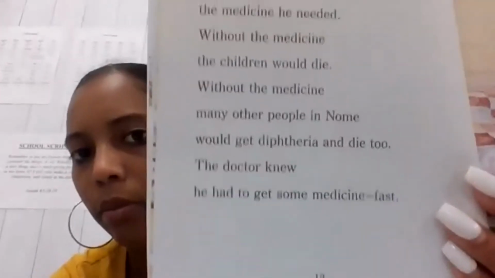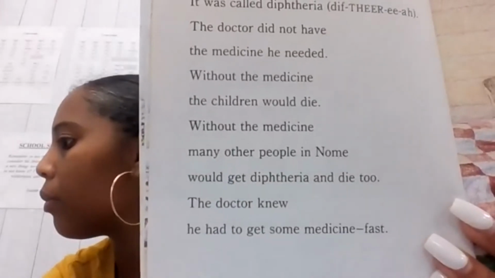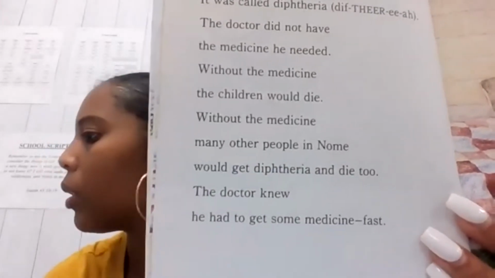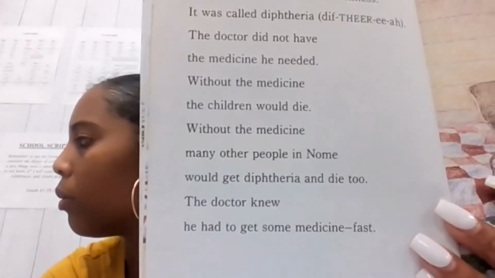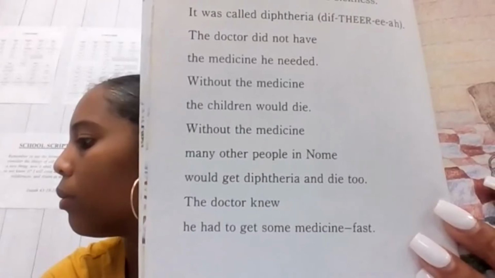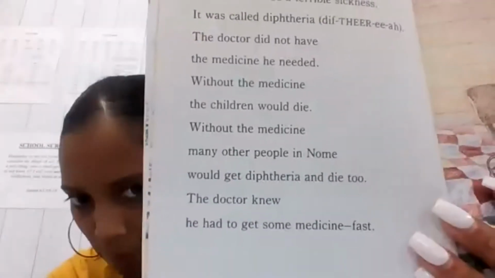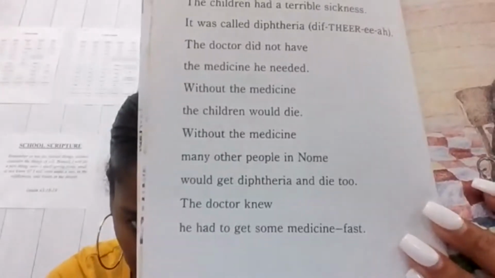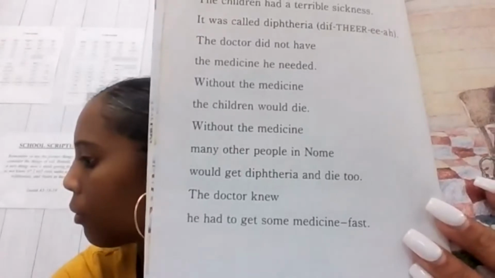Without the medicine, the children would die. Without the medicine, many other people in Nome would get diphtheria and die too.